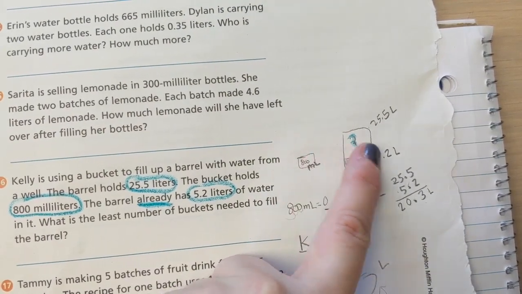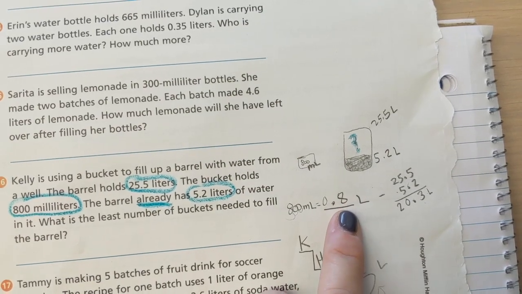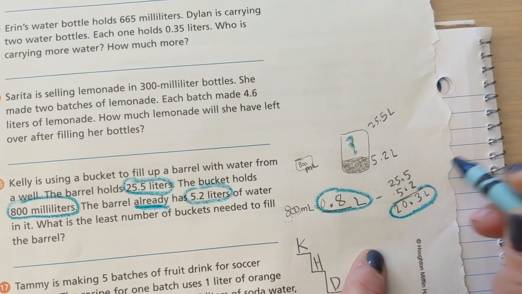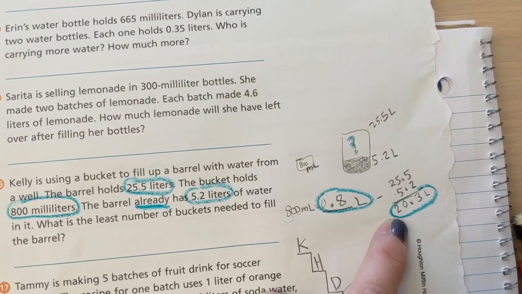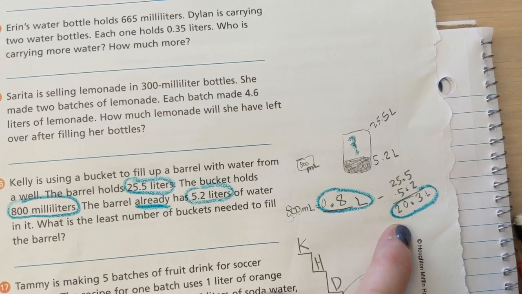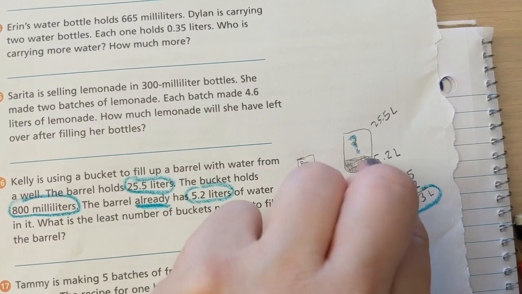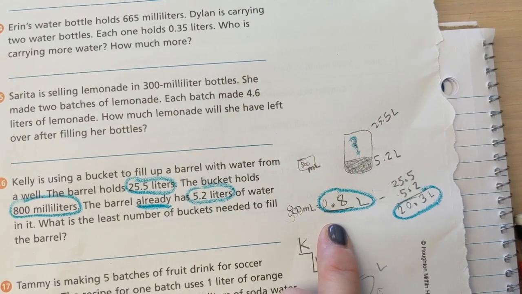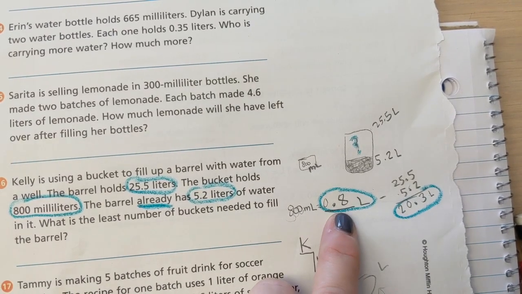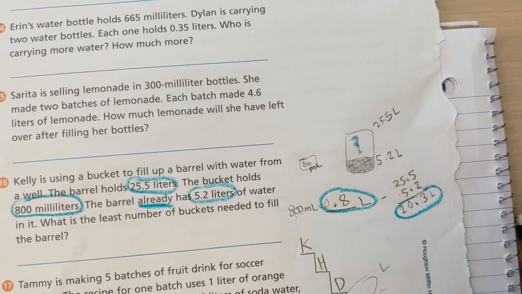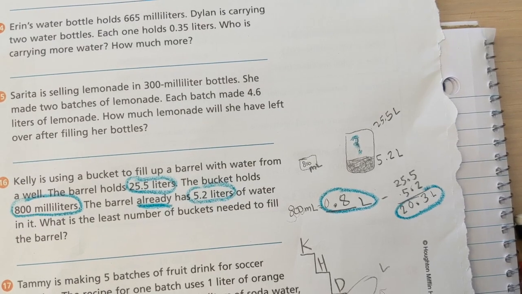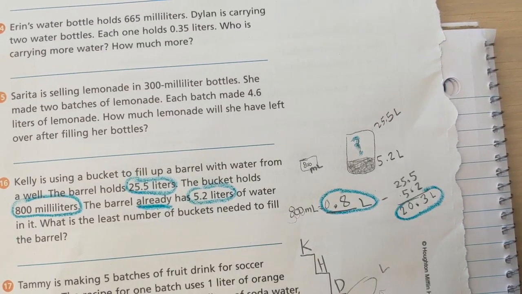How many more times do I have to fill the barrel? So I've got 2 different measurements now. I have 0.8 liters and 20.3 liters. What do you think is the best way to go about figuring this out? I need 20.3 and each bucket is 0.8. Could I just keep subtracting 0.8 from here? Or add this together until I get to 20.3? Yes, that would take a lot of time. So if you're thinking in your head right now, the best way to figure this out is through, I'll show you the symbol.